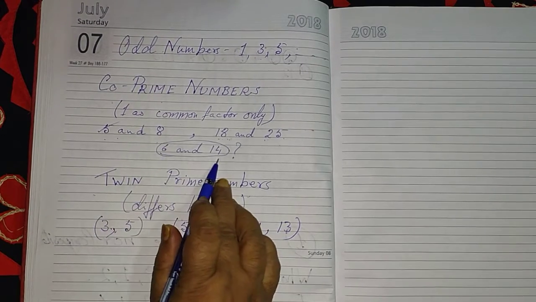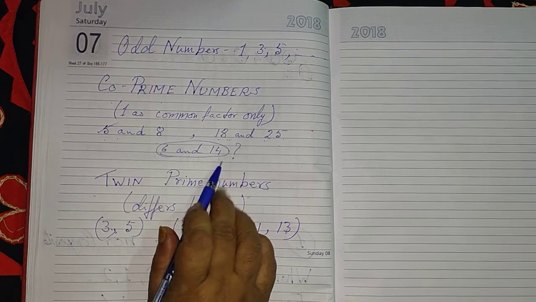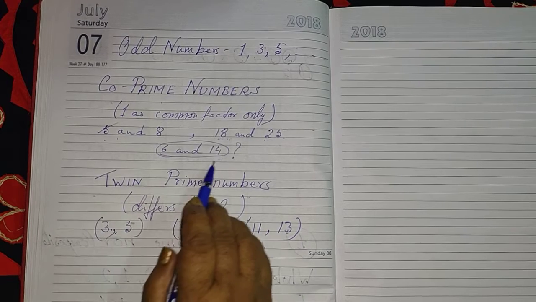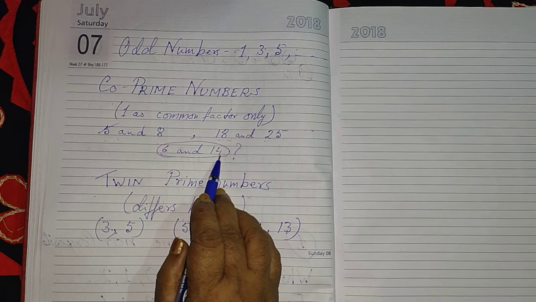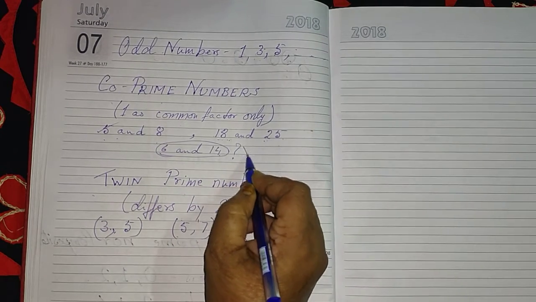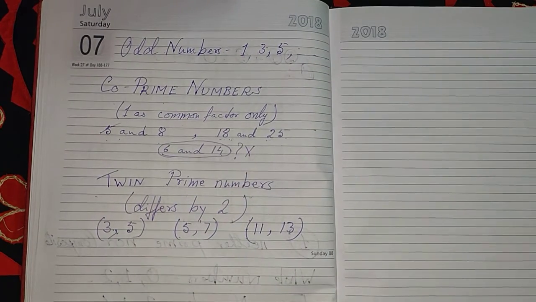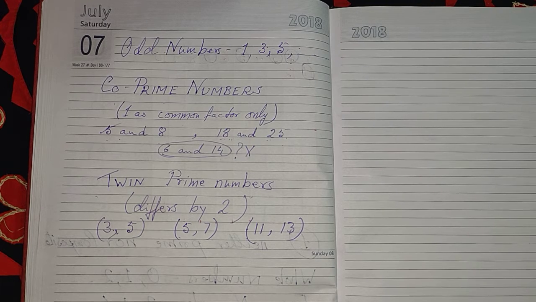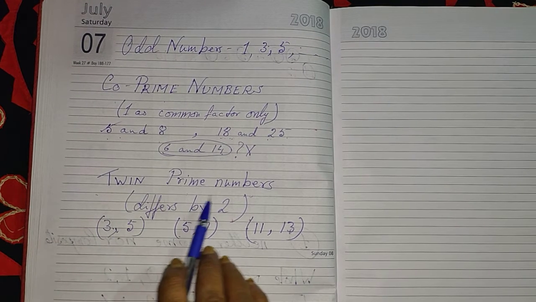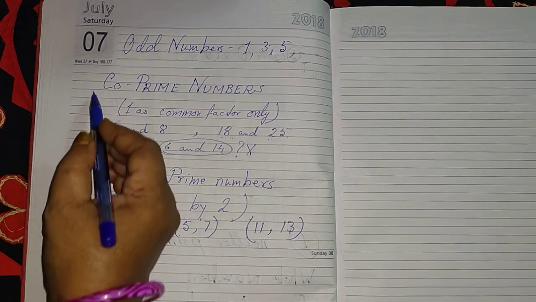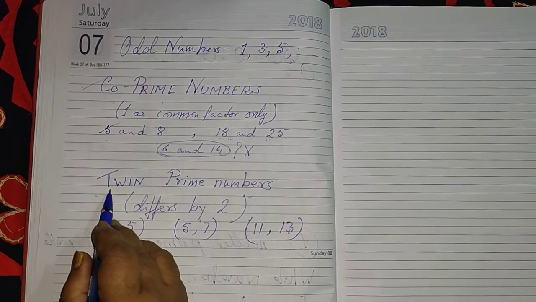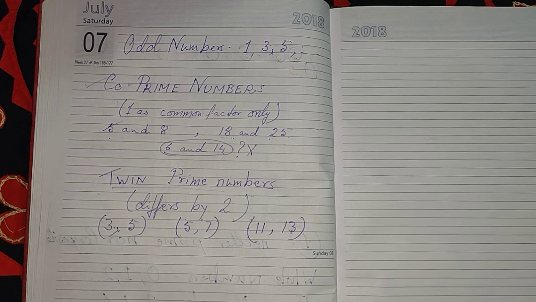Next is 6 and 14. 2 threes are 6, 2 sevens are 14. 2 is the common factor here. So this is not a co-prime number. Next is twin prime numbers. We have done what is a co-prime number. Now it is twin prime numbers.